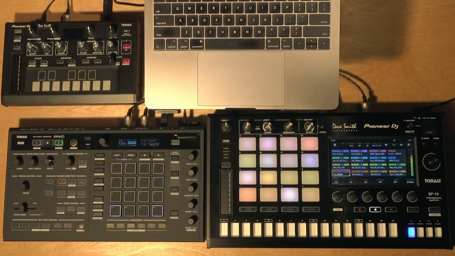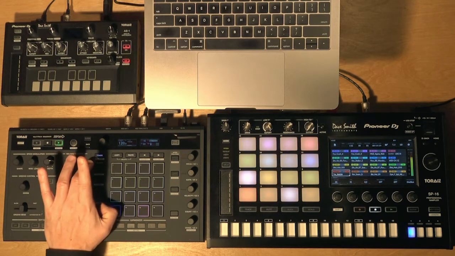Now that I have this pattern in here, I want to add a synth line using the Toraiz AS1. So let's go to a track that I haven't used yet.